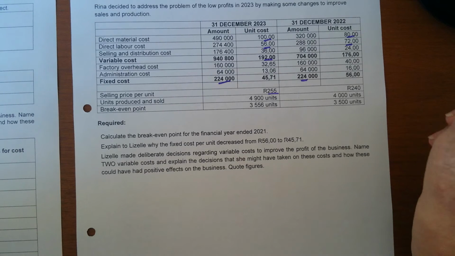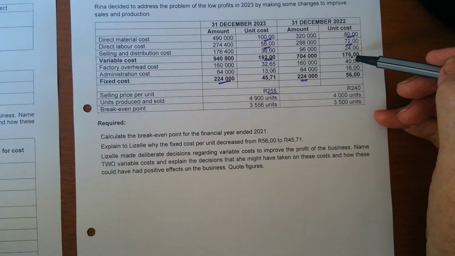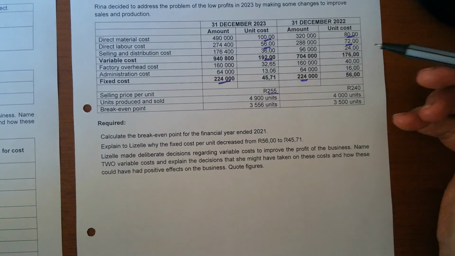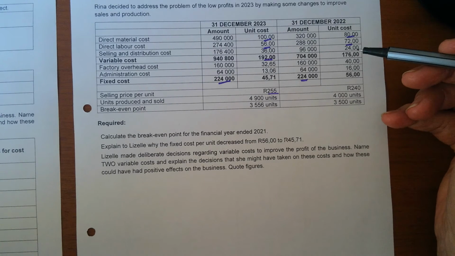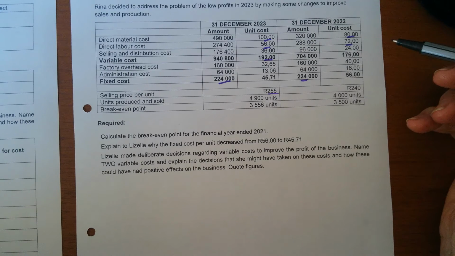You improve their productivity by training, so you pay for better training, and then instead of producing 40 articles a day, they can produce 60 articles a day. So it means they don't get overtime and they don't have to work over weekends, because overtime in the evening is 1.5 times the salary, and on a Sunday it's double the salary.